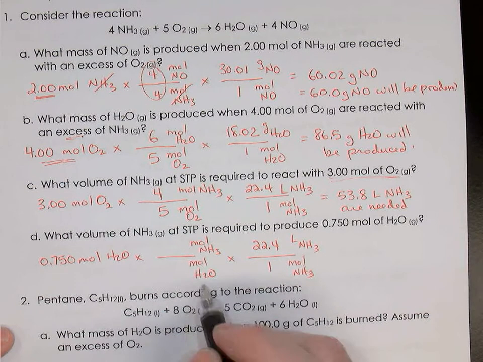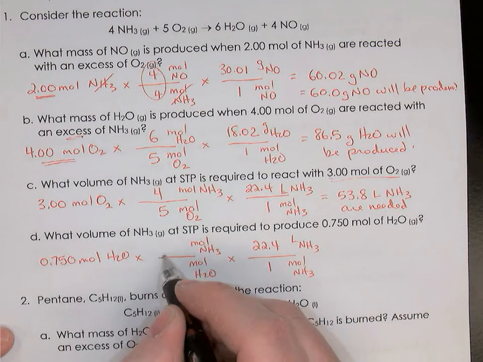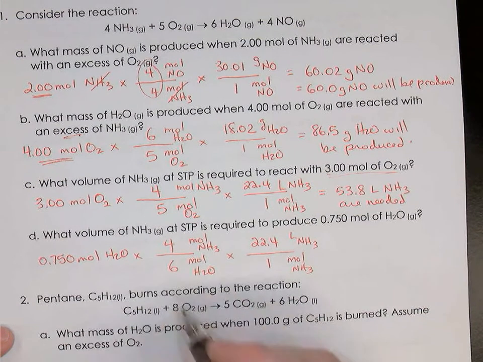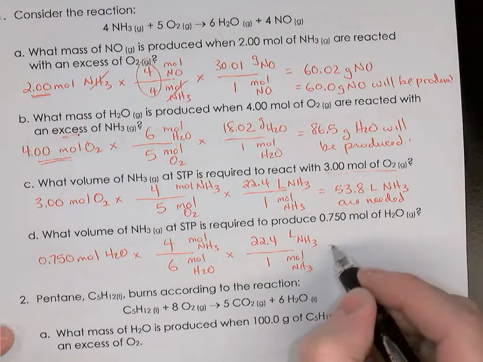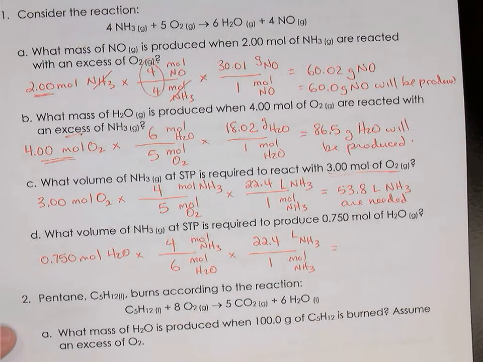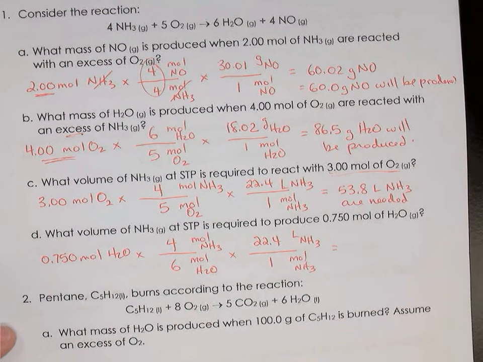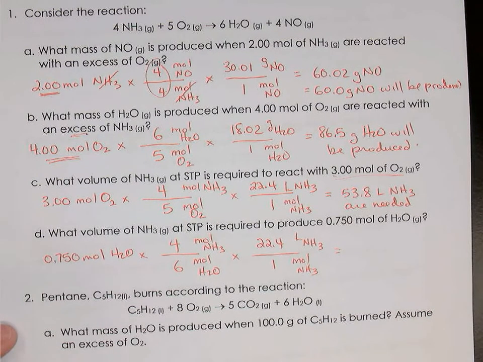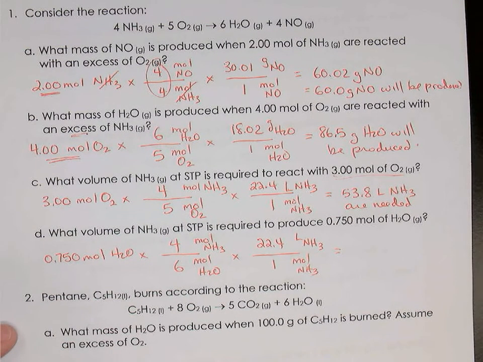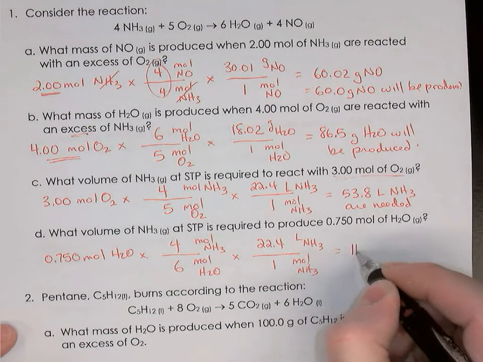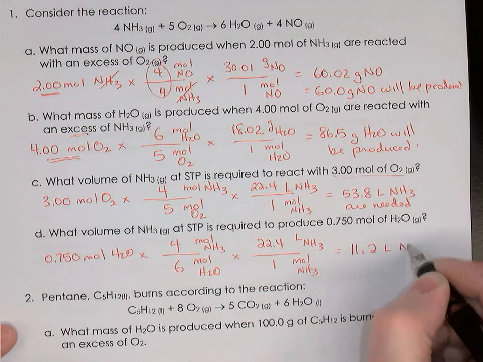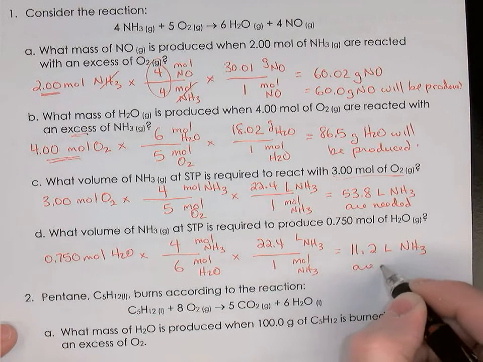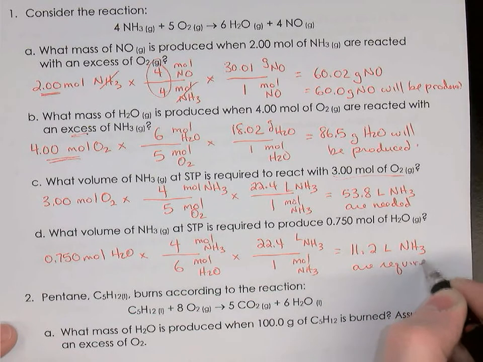From the balanced equation, it looks like there's 4 moles of ammonia that will produce 6 moles of water. So grabbing our calculator, we want to keep 3 significant digits again, so 0.75 times 4 divided by 6, and then times 22.4, 11.2 liters of ammonia are required.